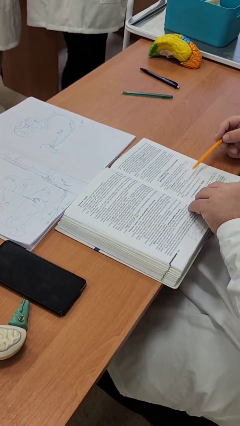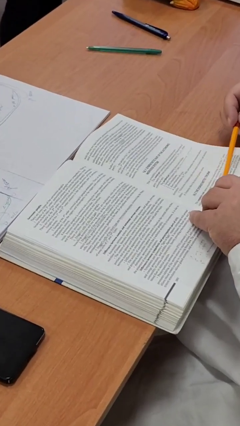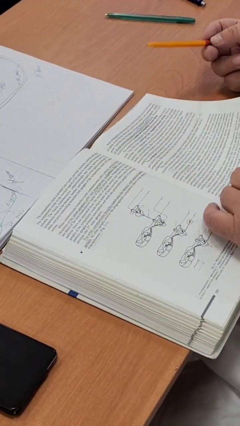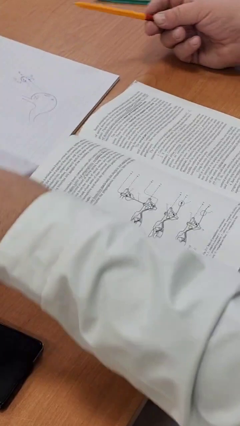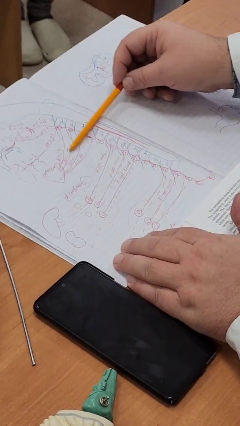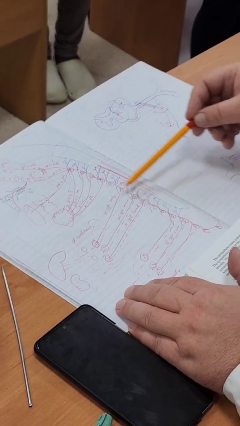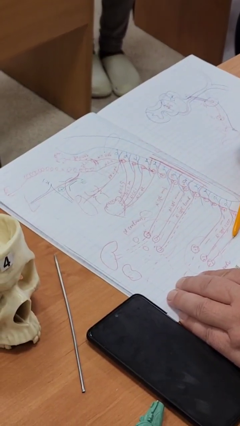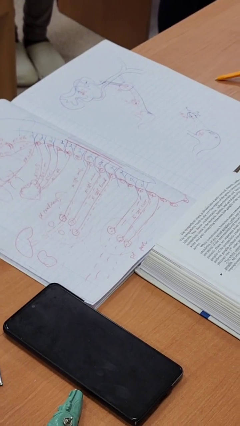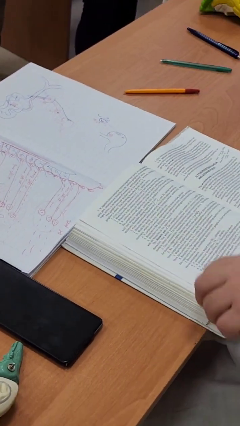Then the sympathetic part of the autonomic nervous system, the sympathetic trunk, and you should know the names of all nerves which start from the sympathetic trunk. Here they are in my diagram, not all of them. Here are a lot of branches of the sympathetic trunk.